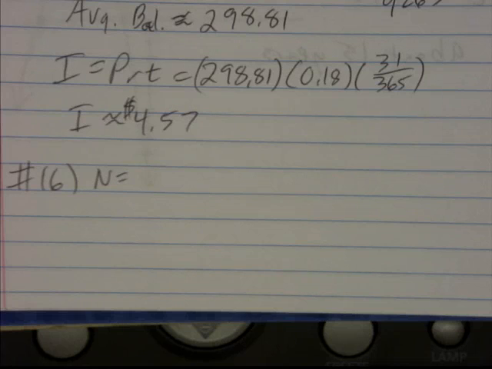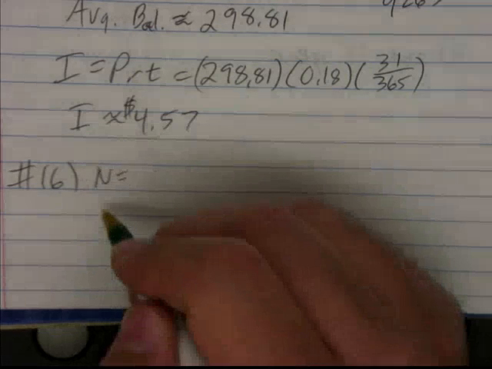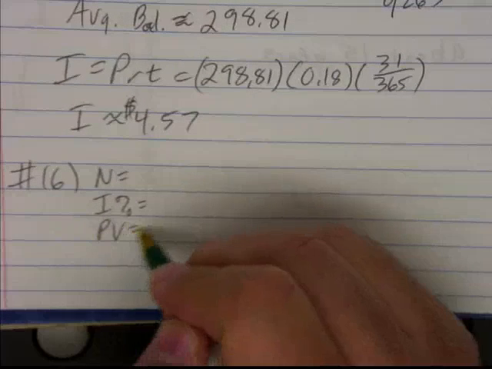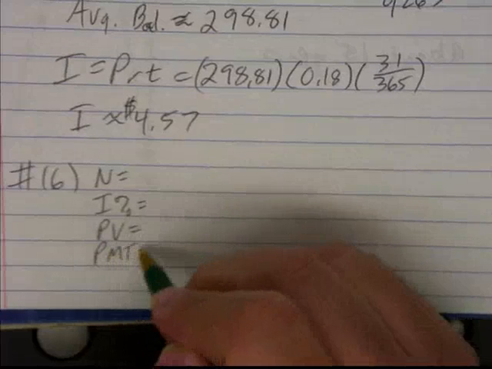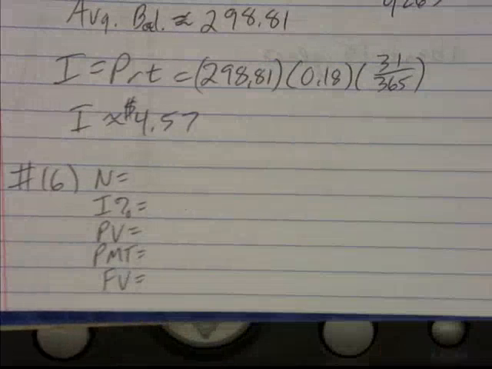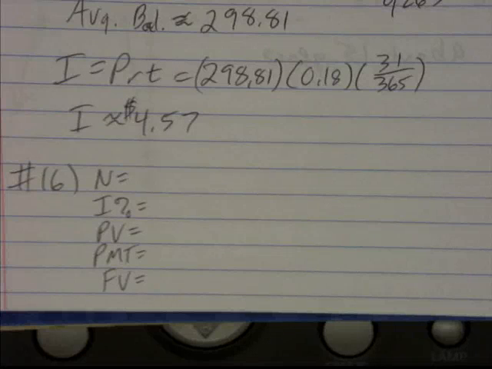You could go back and use that formula. In the 9.4 video, I show how to do that, but for this one, I'm just going to show you how to do it on the finance app of the calculator. So we have N, we have I%, we have present value, we have payment, and we have future value, and then we have the other stuff that's in there. All right, so let's look through what each one of those is going to be.